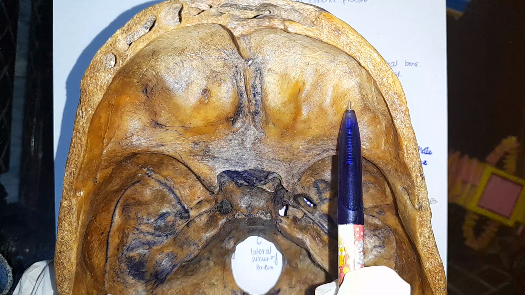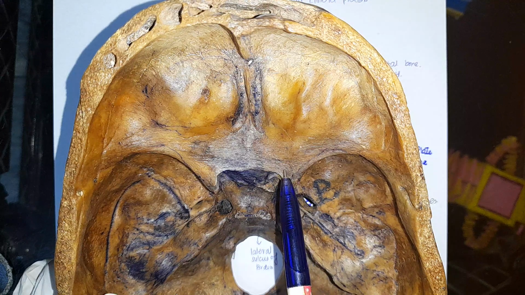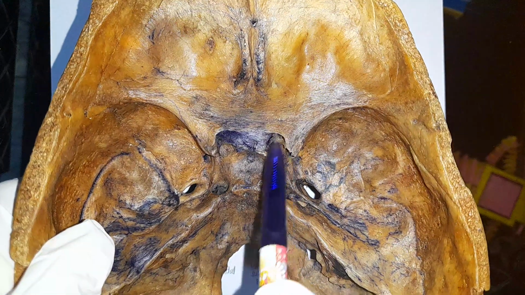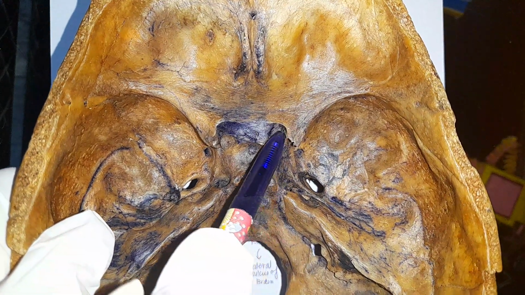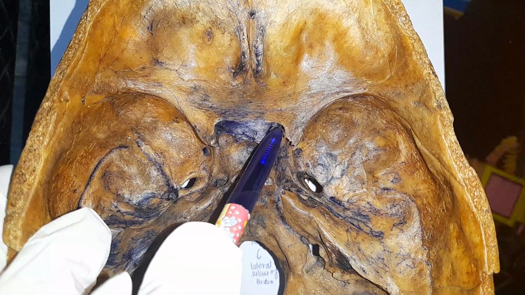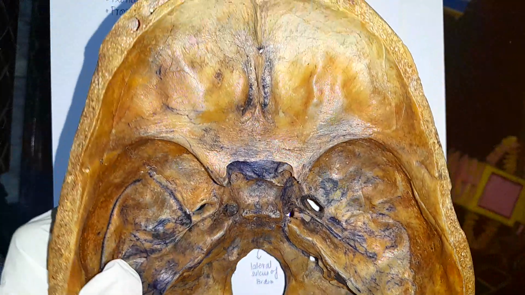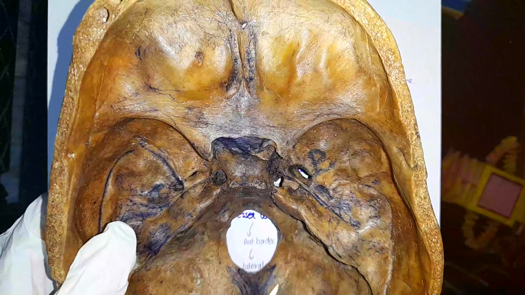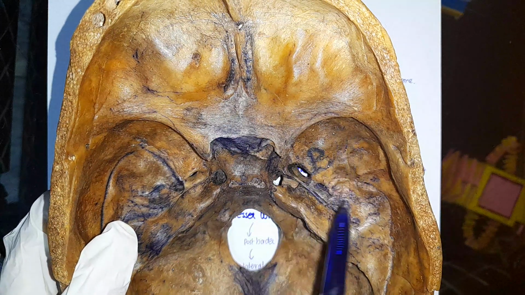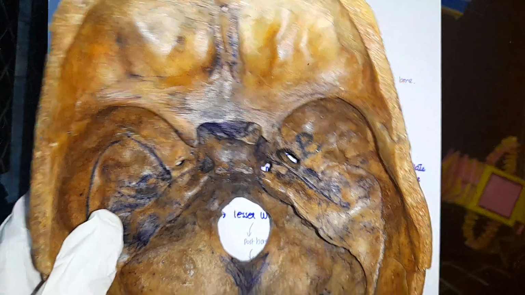Anteriorly it has a superior orbital fissure, but on the medial side we can see this type of canal that leads into the eye. This is known as the optic canal. And on the posterior border, we will have the posterior sulcus of the brain.